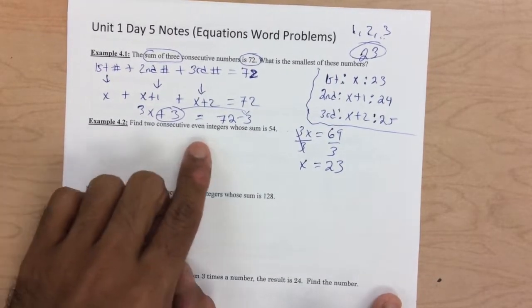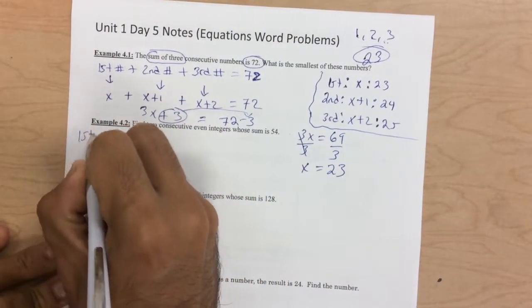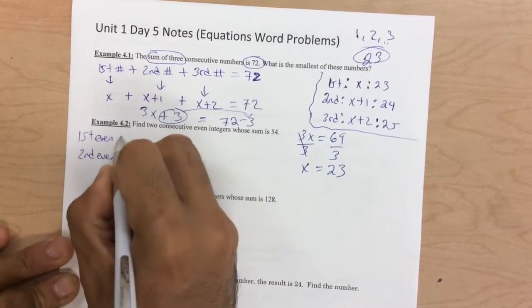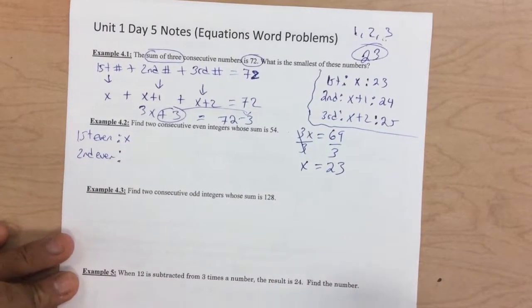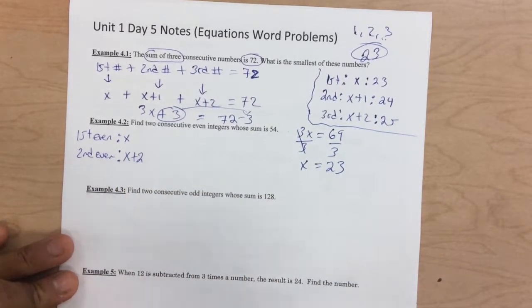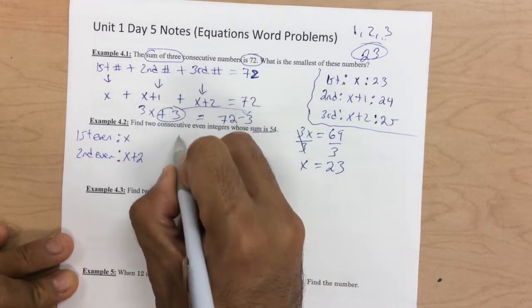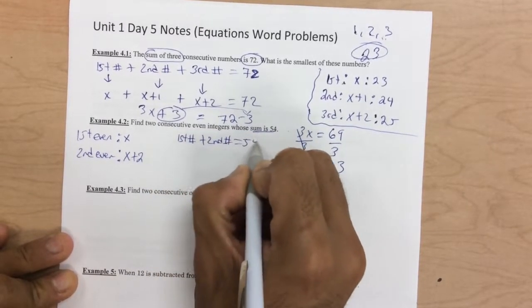Moving on to the next problem. It says find 2 consecutive even integers whose sum is 54. For this one, we're dealing with 2 even numbers. Let's say my first even number is just x. Now I need to figure out what the expression is for the second number. Give yourself an example. Let's say we have 2 and 4. How can I use 2 to get to 4? Well, it's x plus 2. You want to add 2. So there's my 2 expressions. And of course it says that the sum is 54, so I should do the first number plus the second number equals 54.